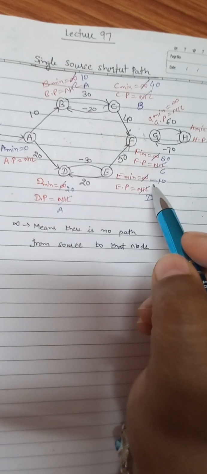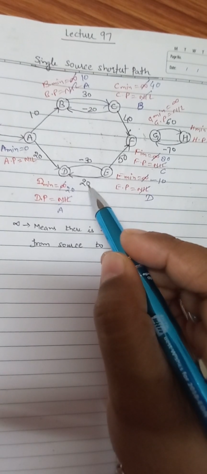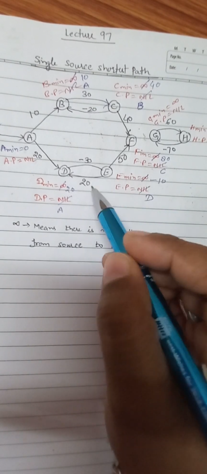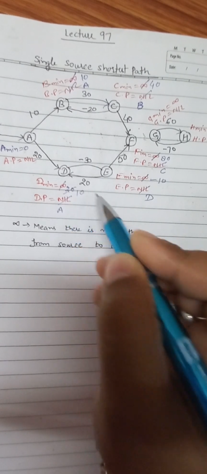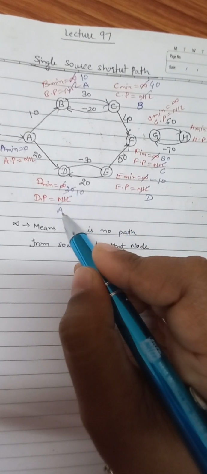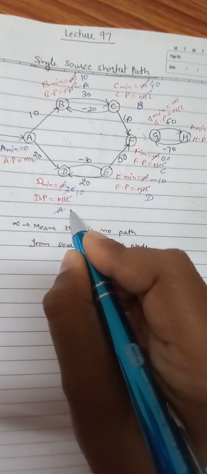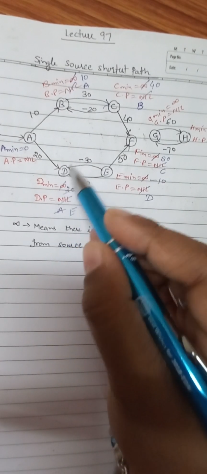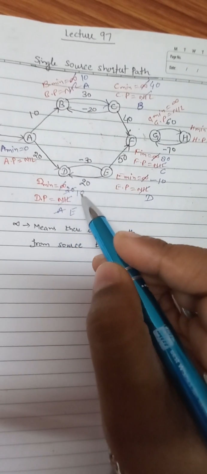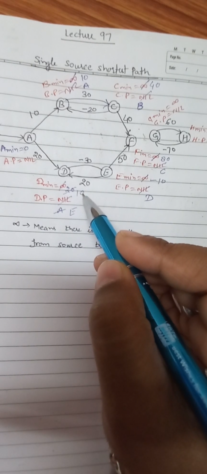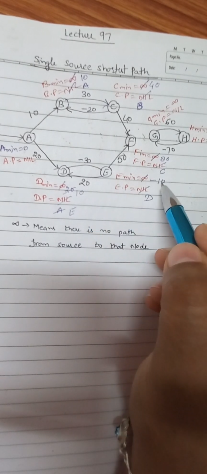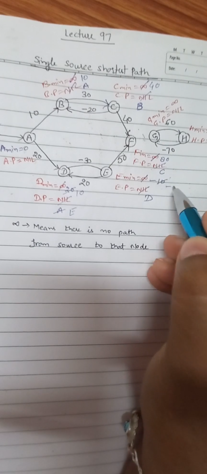So if it is minus 10 over here, and the edge is 20, it will be minus 10 plus 20, which is 10 now. And now the parent, instead of A, will become E because it is coming from E. Now again, if we move from here, the value is 10, so 10 minus 30 will be minus 20.